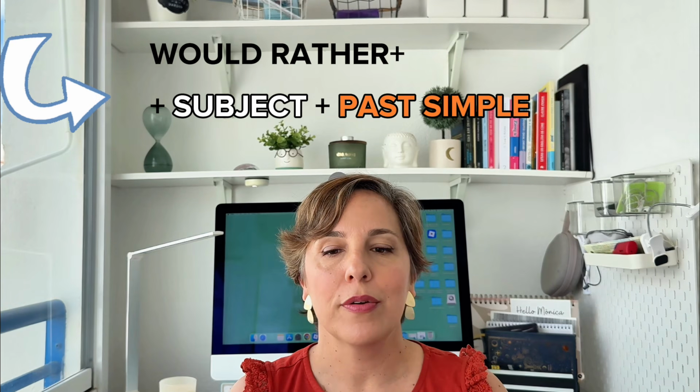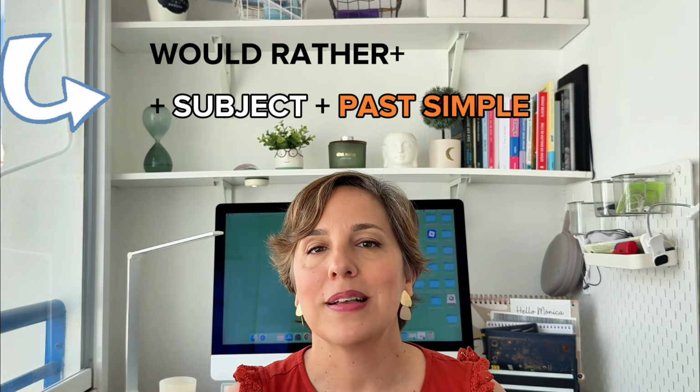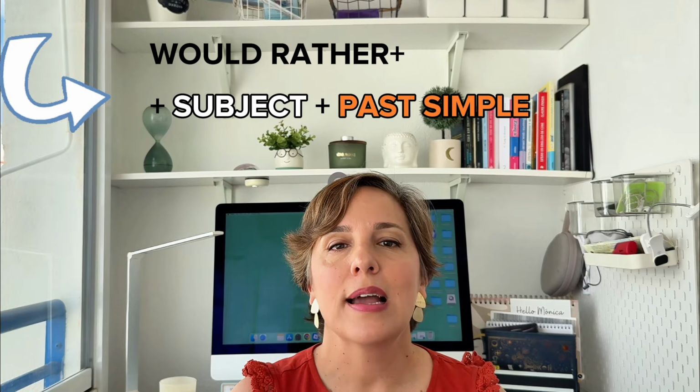Or if you want someone else, so if you want to say in Spanish, yo preferiría que tú, o preferiría que nosotros hiciéramos X, is formed by would rather, the person, and past simple. So let's imagine that the dialogue that you have to do with your classmate is about deciding to do a course together or joining a club.